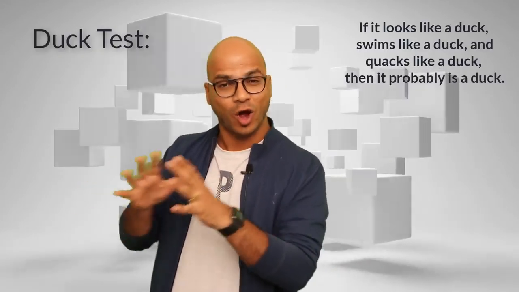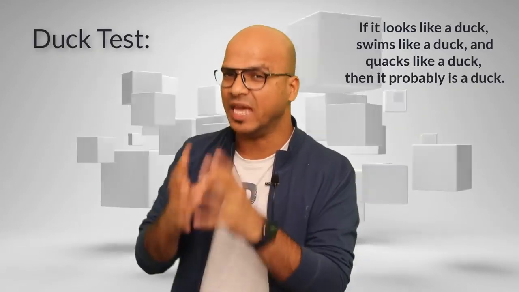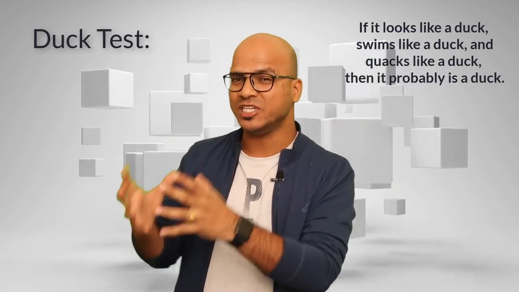We have this famous line: if there's a bird which is walking like a duck, which is quacking like a duck, and which is swimming like a duck, that bird is a duck. Which simply means it doesn't matter if it's a duck or not, what matters is the behavior of that bird. If it is matching with a duck, that's a duck. Now, how do you implement that in programming?